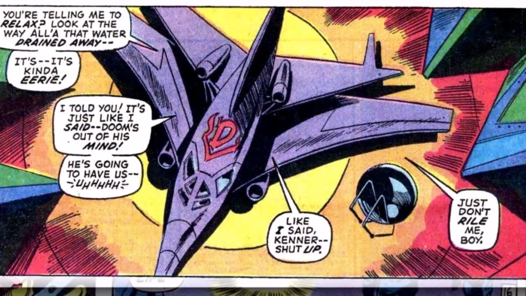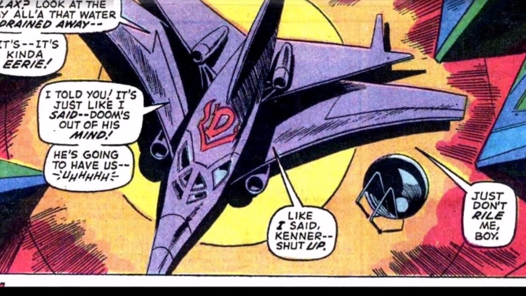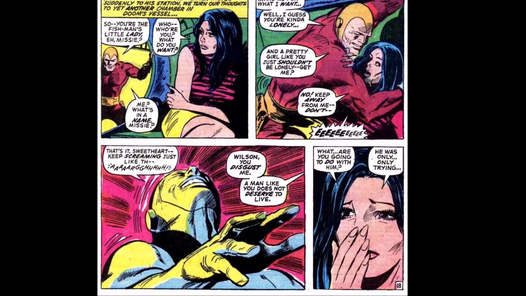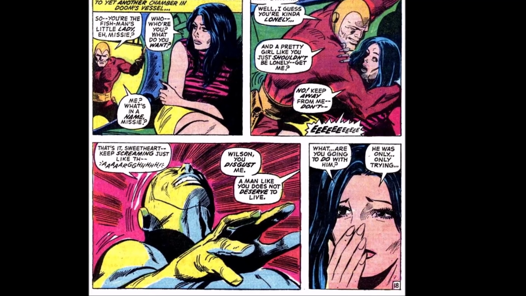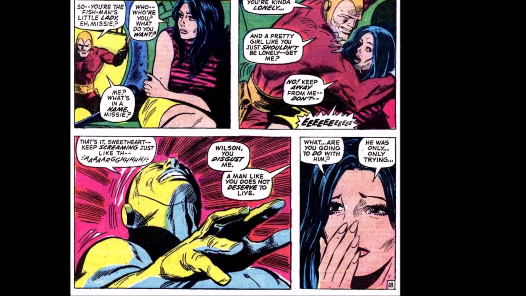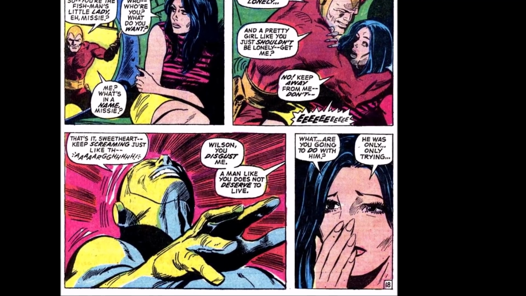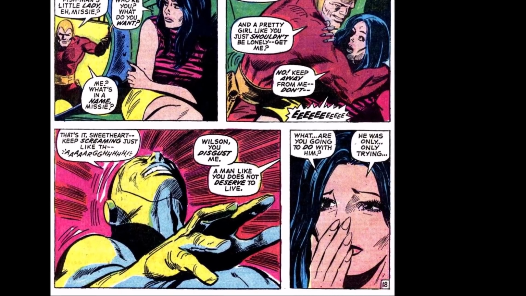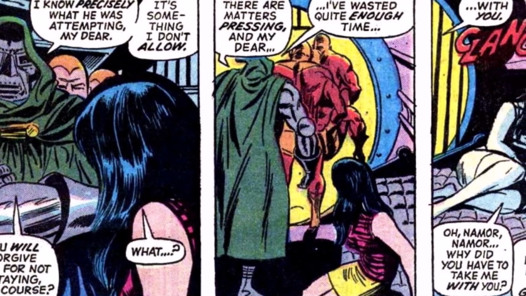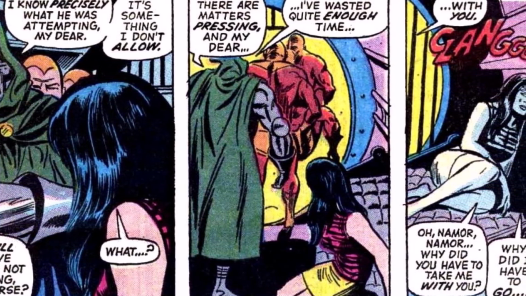Doom takes his ship into the AIM supply depot. Once there, Doom checks in on Cindy. One of Doom's men is attempting to, well, let's not beat around the bush. He's attempting to rape her. Oddly, Cindy attempts to stick up for the guy once Doom arrives and knocks him out. Doom claims he knows exactly what the guy was doing, and it's something that he doesn't allow.